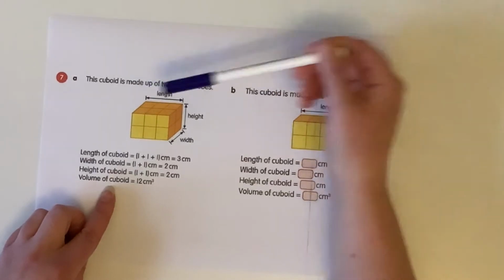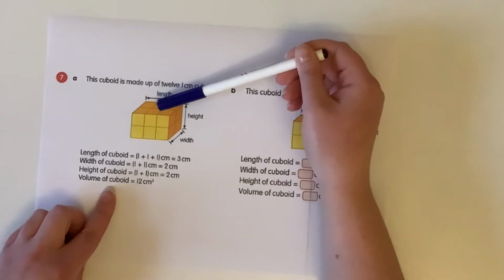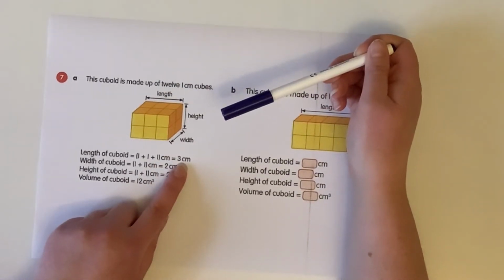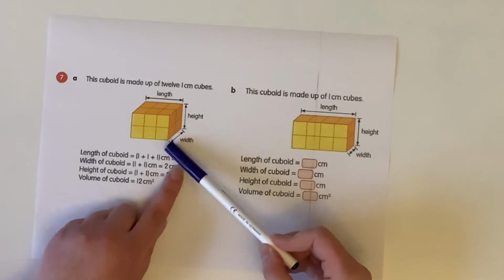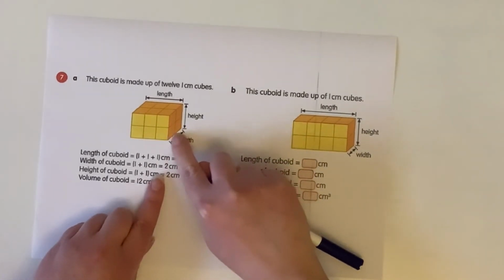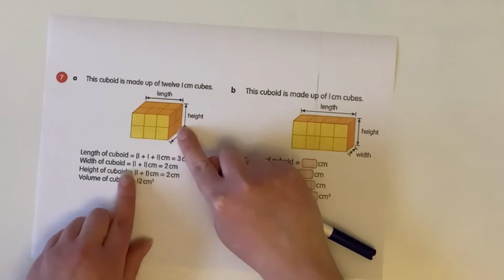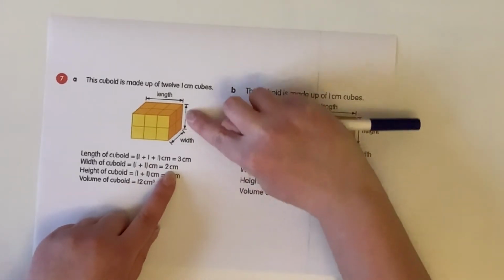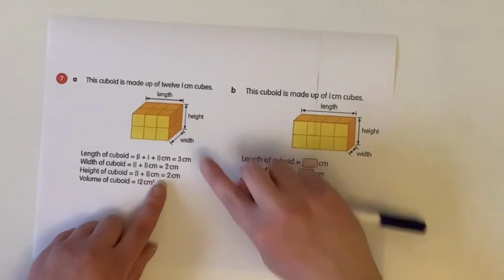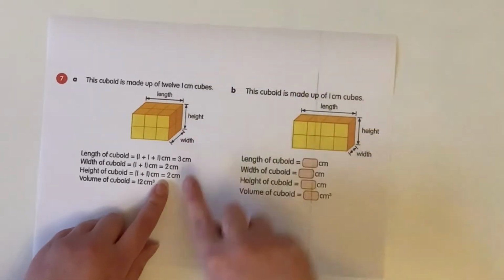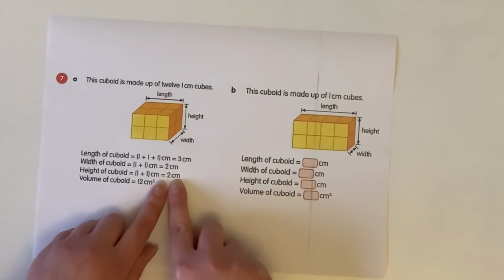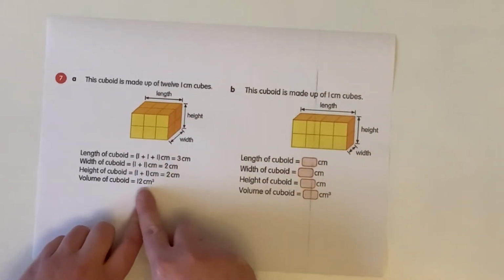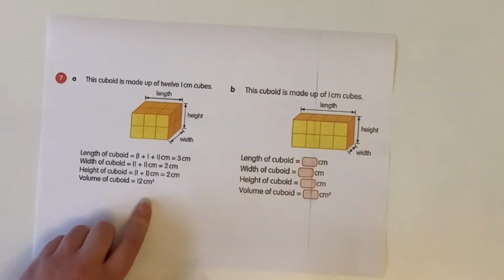Because it's made up of 1 centimetre cubes, I've got 1, add 1, add 1, so my total length here is 3 centimetres. The width, which is this part here, I can see is 2 boxes wide, or 2 centimetres. The height, which is this part here, is made up of 2 again, so my height is 2 centimetres. So therefore my volume, if I add them all up, equals 12 cubic centimetres.